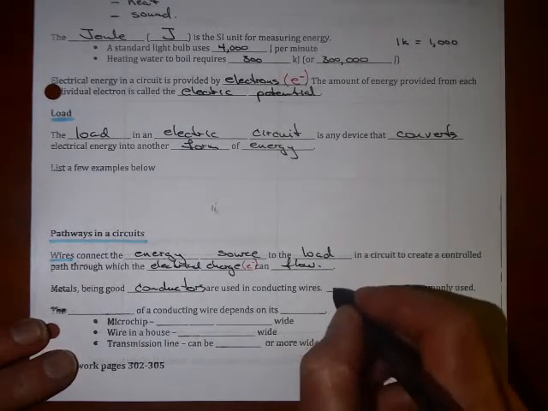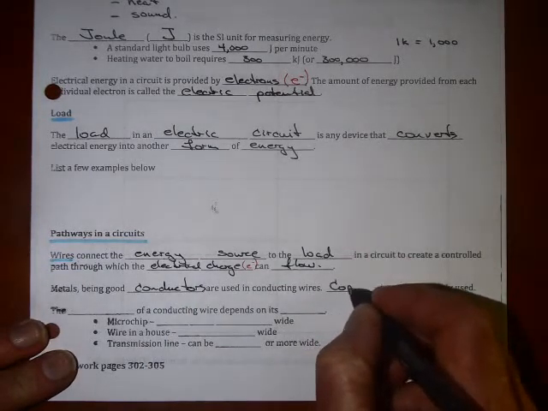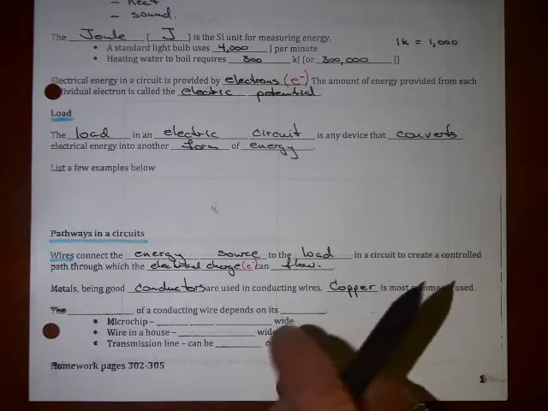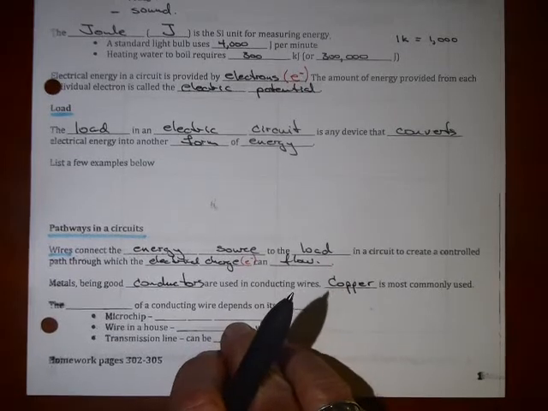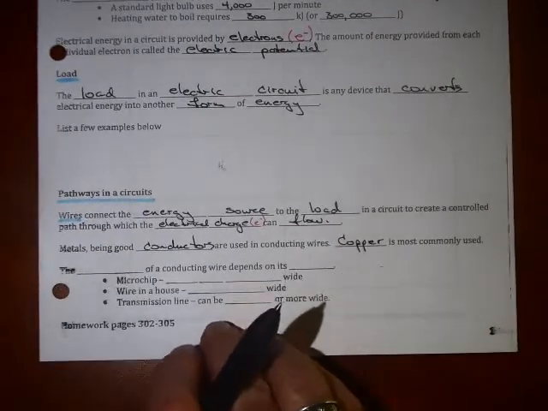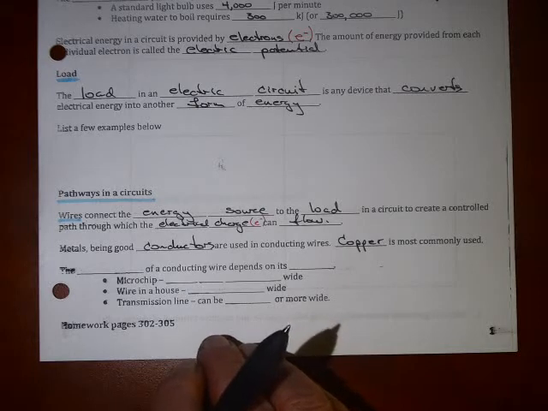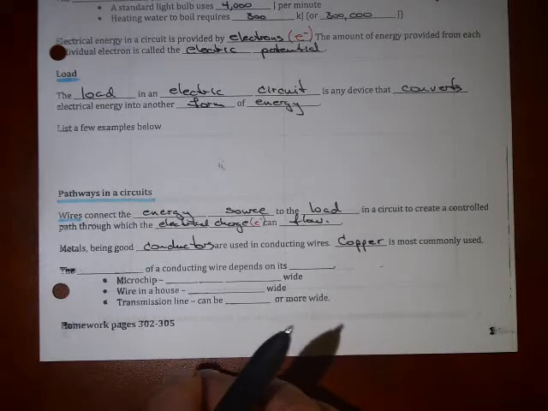Copper is the most commonly used, but it's not the best one. Copper is cheap, and it is more flexible than aluminum. But aluminum is actually the better conductor of electricity. The problem with aluminum is that in time it gets brittle, so that it can crack and break. And if you do that, your wiring is no good.